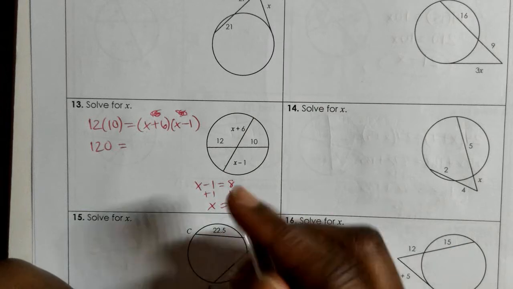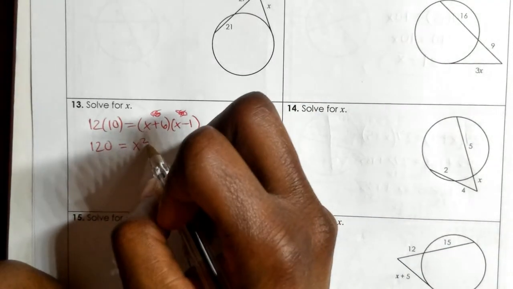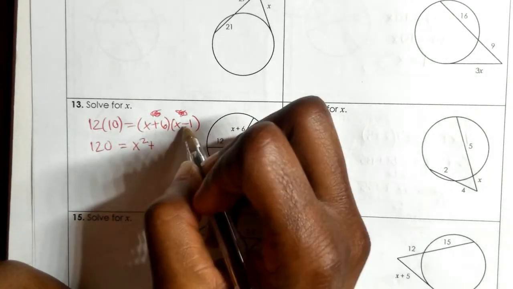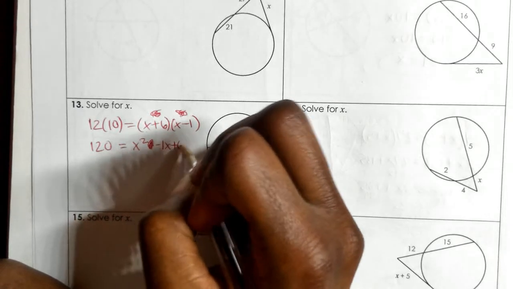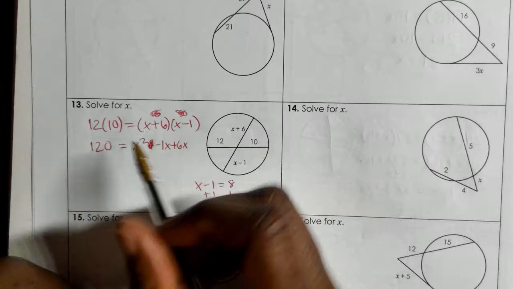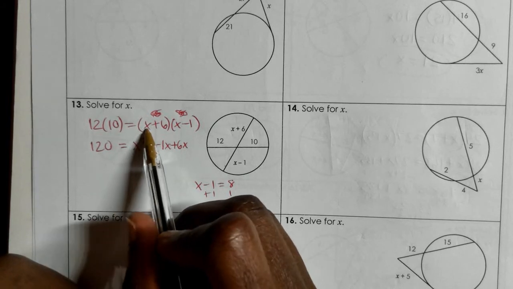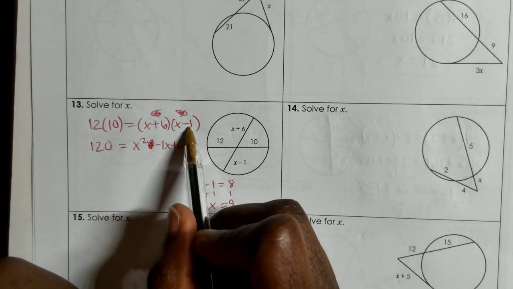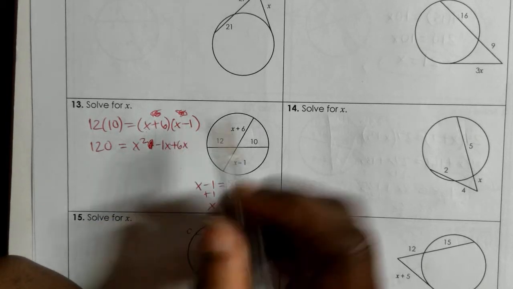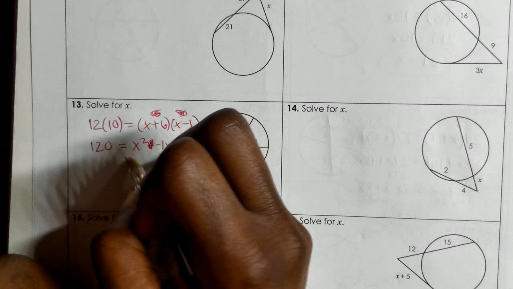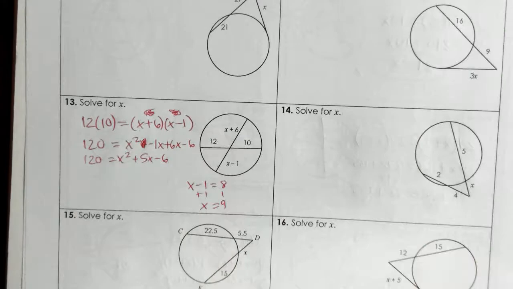So when you distribute this, you get x squared plus the outer terms, which is actually minus 1x plus 6x, and the last. I did first terms is x squared, outer FOILing, outer is negative 1x, inner 6x, and then last. So we get x squared plus 5x minus 6 equals 120.